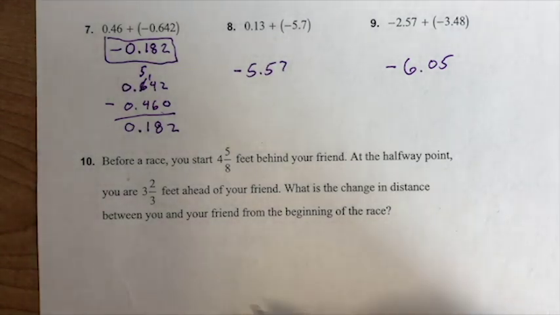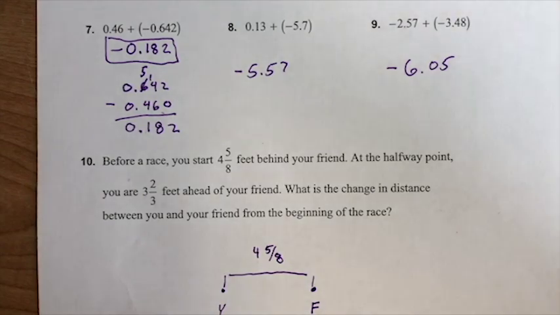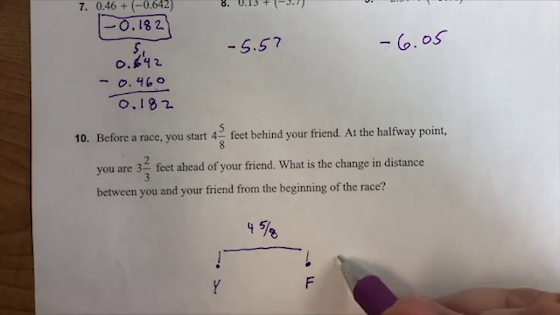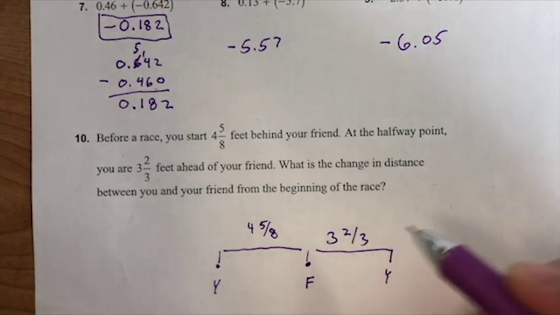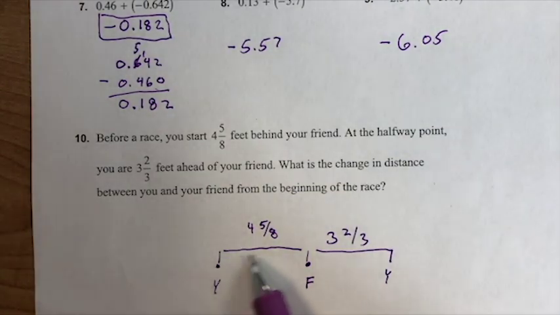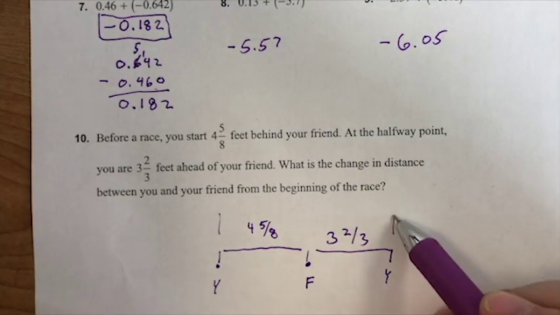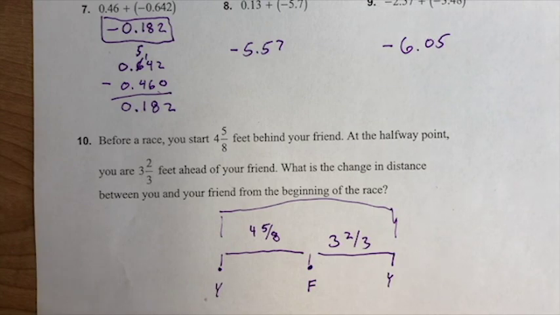So it says that at the beginning of the race, your friend was, and this would be you, at the beginning of a race, you were behind them by 4 5/8. Okay? And then at the halfway point, as you traveled, you got ahead of them by 3 2/3 of a foot. Okay? So you got ahead of them. The question is, what is the change in distance from where you were behind to where you're now in front? So I'm going to let you kind of figure that out, but I wanted to give that to you as a hint.